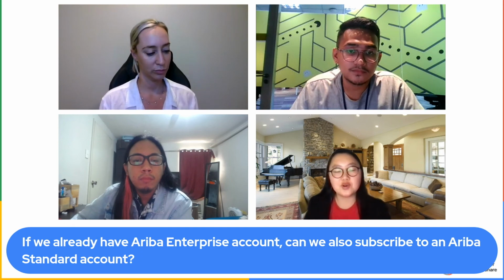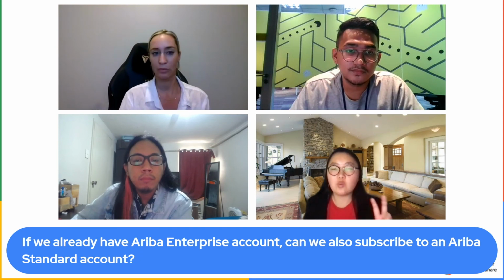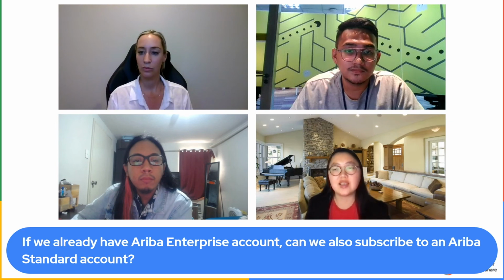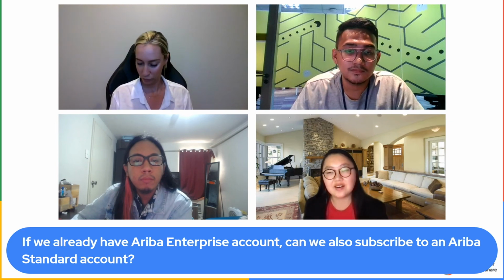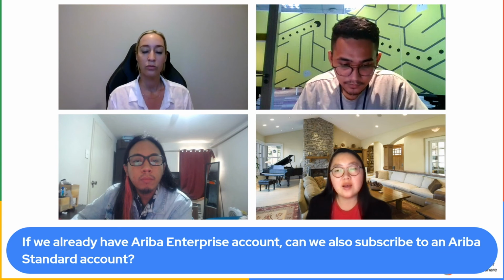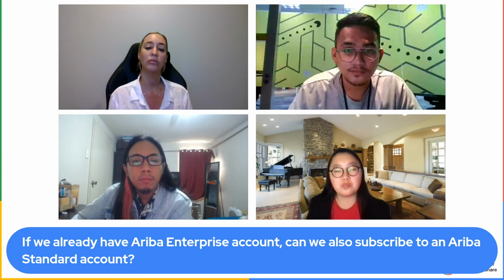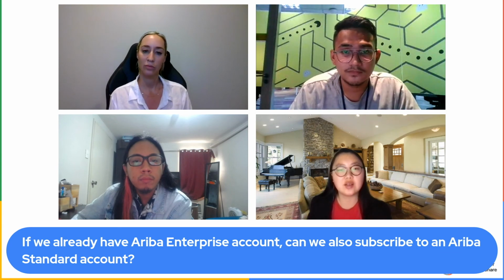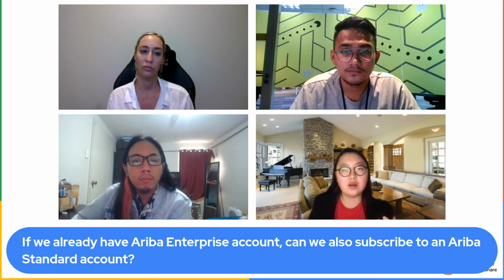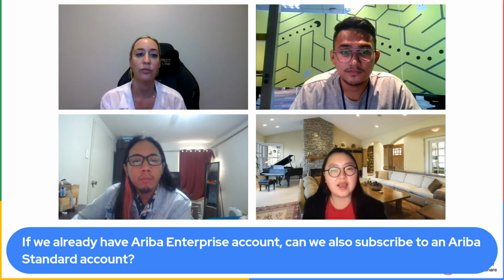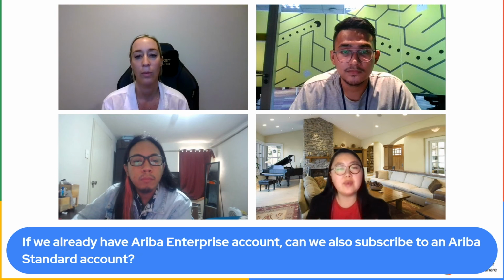The second scenario, if I understand, is that you already have one enterprise account and want another standard account. You could do that, but we don't strongly suggest it, because our rule is one tax ID per account, so you don't have multiple accounts to manage.